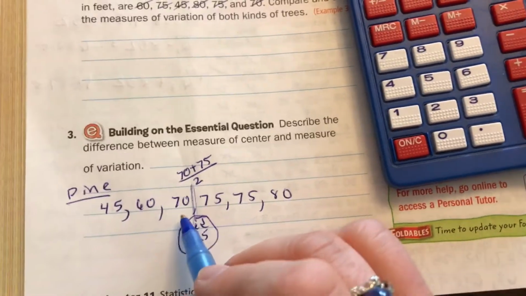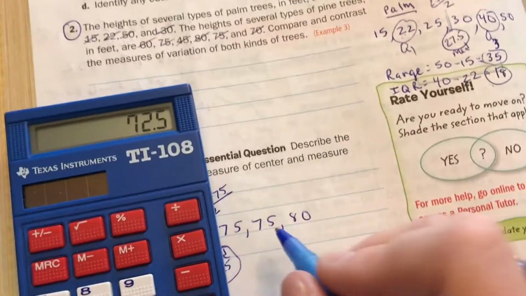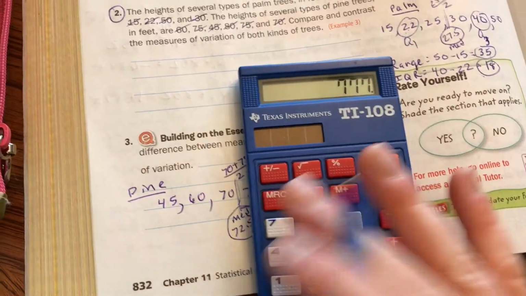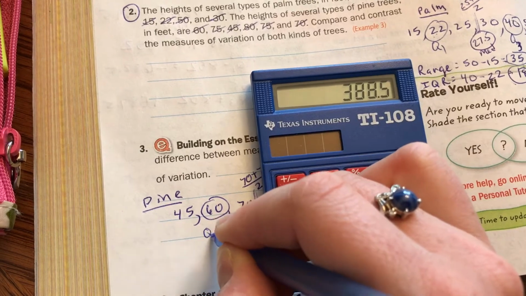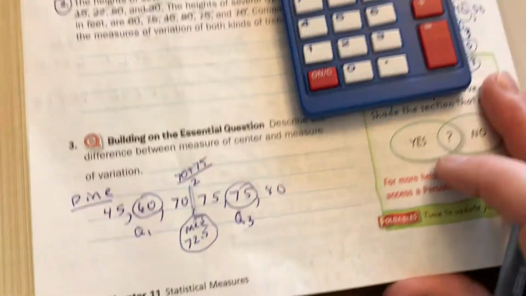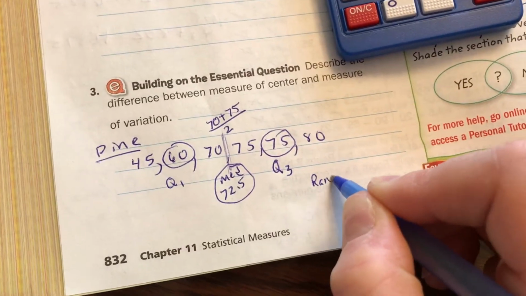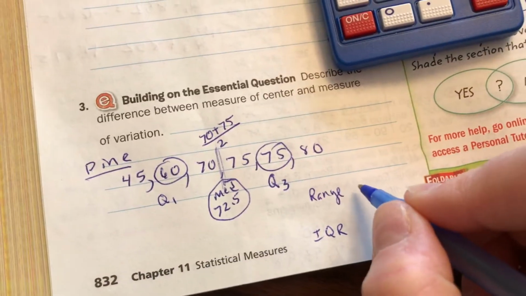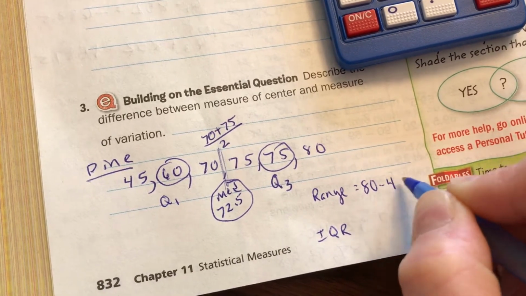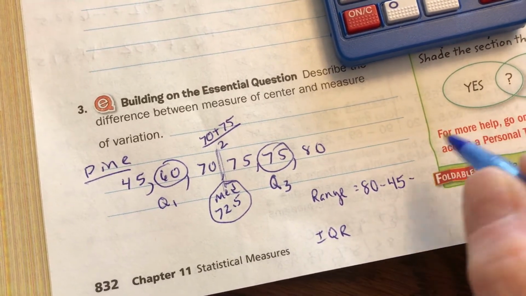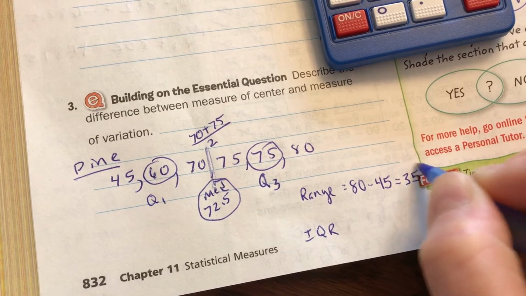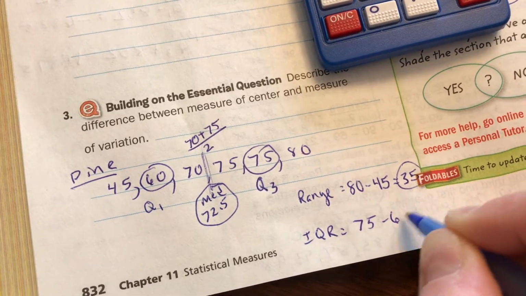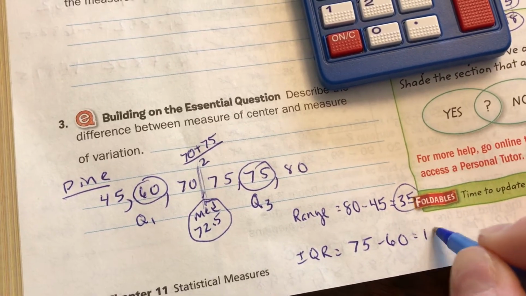Okay, so now this side of the data, the middle is 75. I'm going to label it correctly this time, Q3. The middle of this side is 60, so that's Q1. So let's find the range and the interquartile range. The range would be the difference between 80 and 45. 50, 60, 70, 80, so that's 35. The interquartile range is the distance between 75 and 60, so that would be 15.